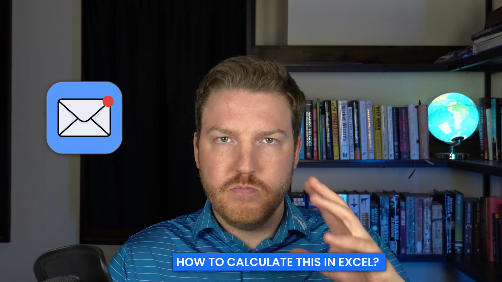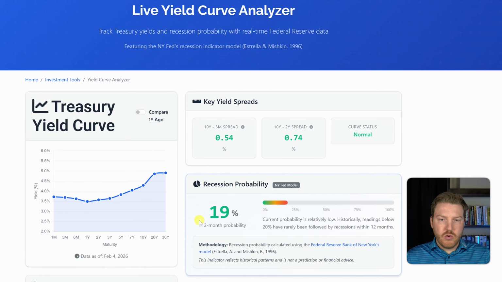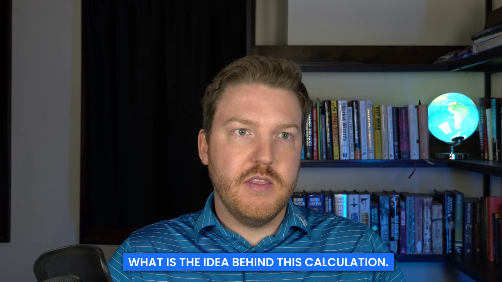And one of the people who used it emailed me and asked, "Hey, do you have anything showing how to calculate this in Excel?" And I thought, no, but that's a great idea. So I'm going to walk you through how you can calculate this probability of recession based off the Fed's formula in Excel and get the data for free. And let's just talk about really quick what is the idea behind this calculation.